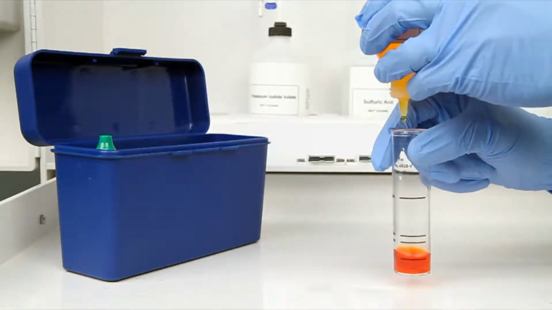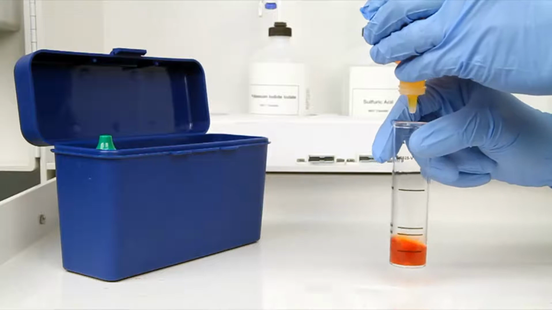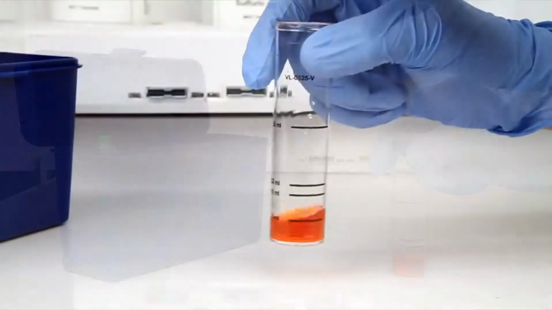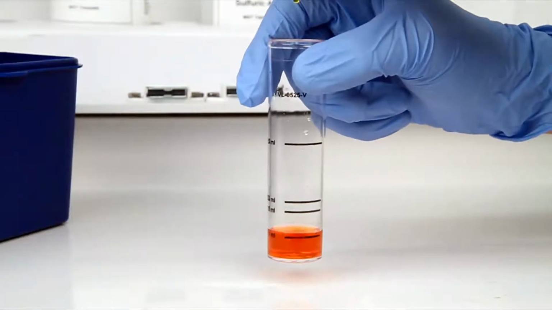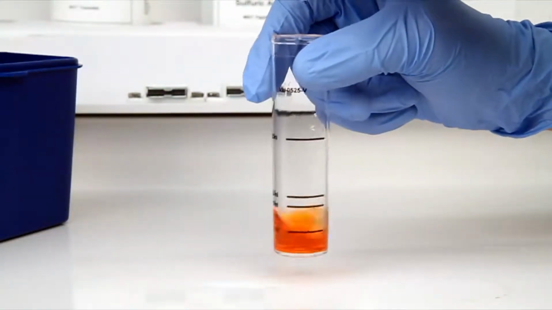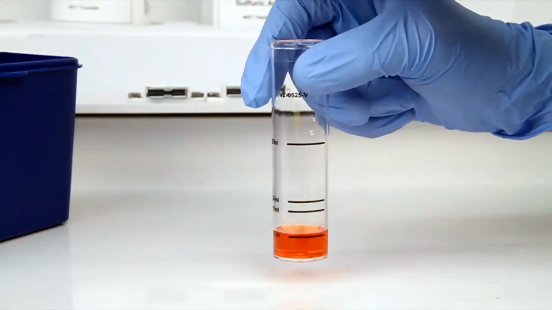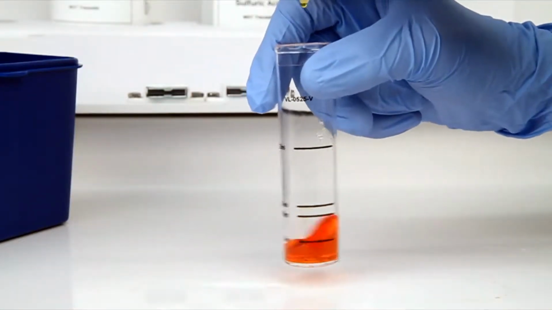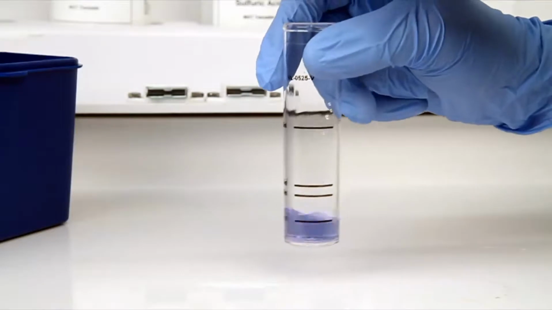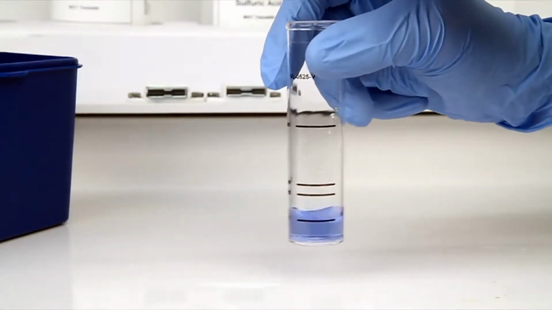The bottle of titrant contains a dropper tip, therefore it's important to hold the bottle vertically to make sure you get a consistent drop size. After the addition of each drop of titrant, you want to swirl the vial to make sure the sample is properly mixed. According to the endpoint ID procedure, the titration is complete when the sample is changed from orange to blue.